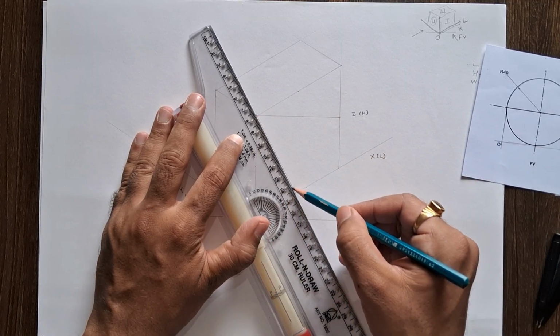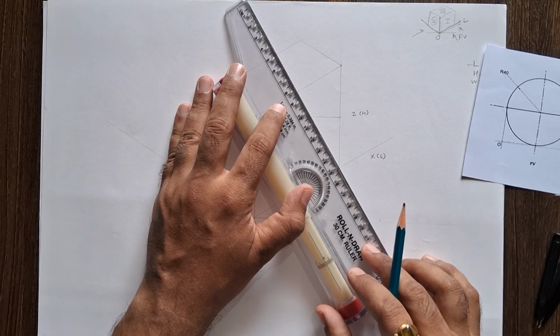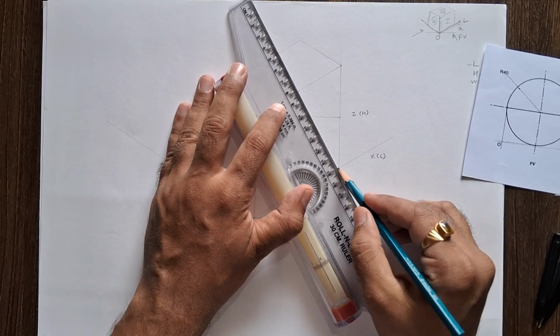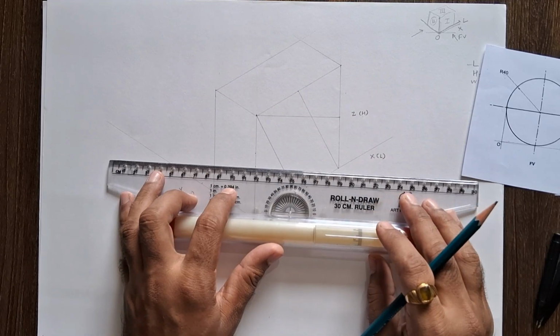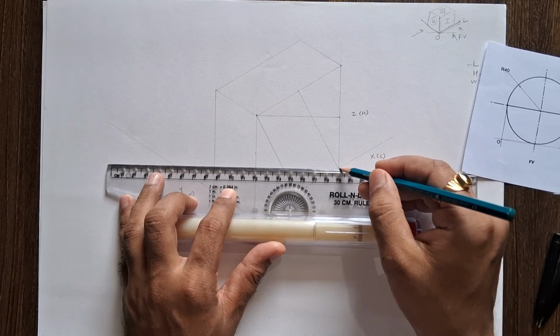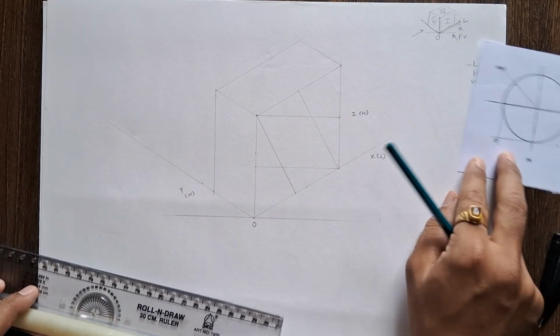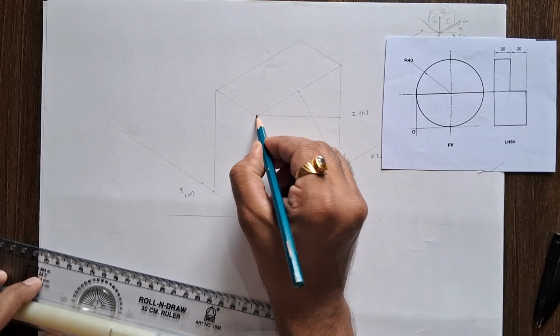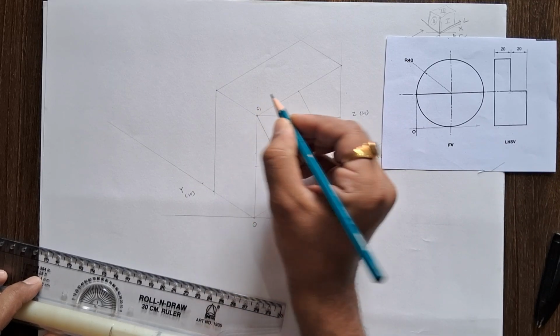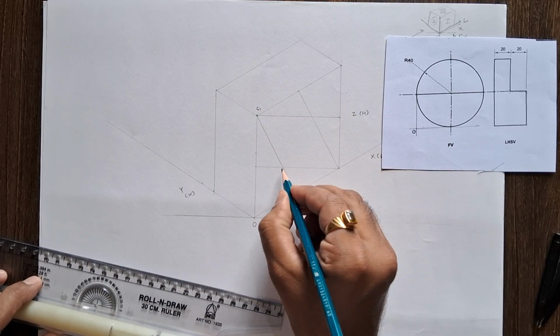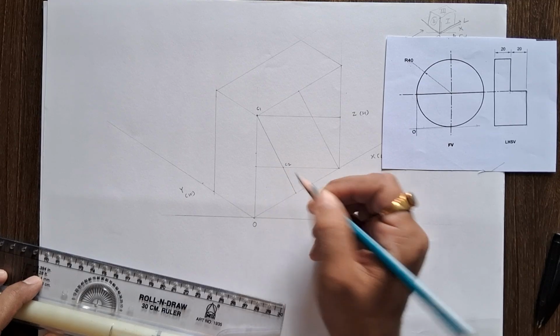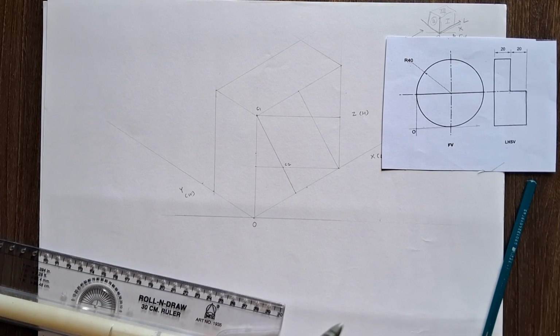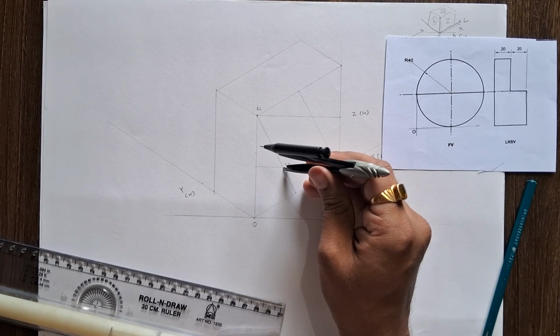Join obtuse angle and opposite side midpoint. Now here we want bottom of circle, so here we are taking this C1 center and this C2 center. By using these two centers we can draw the bottom of circle.